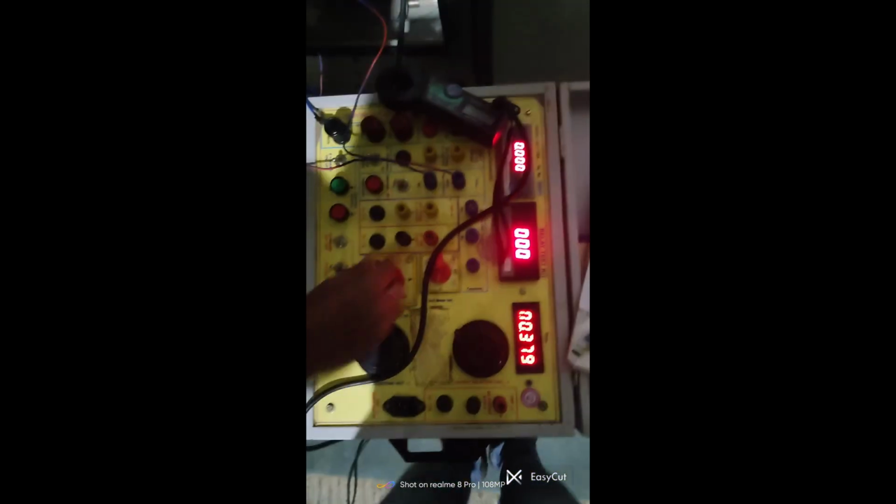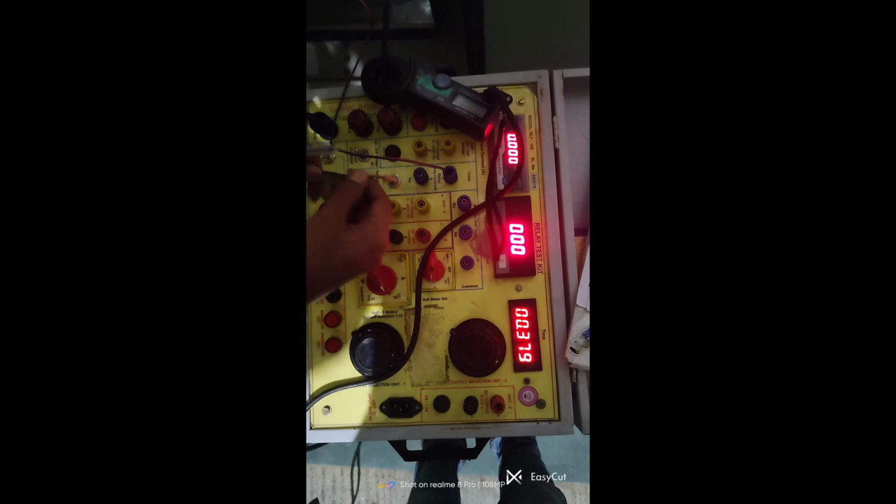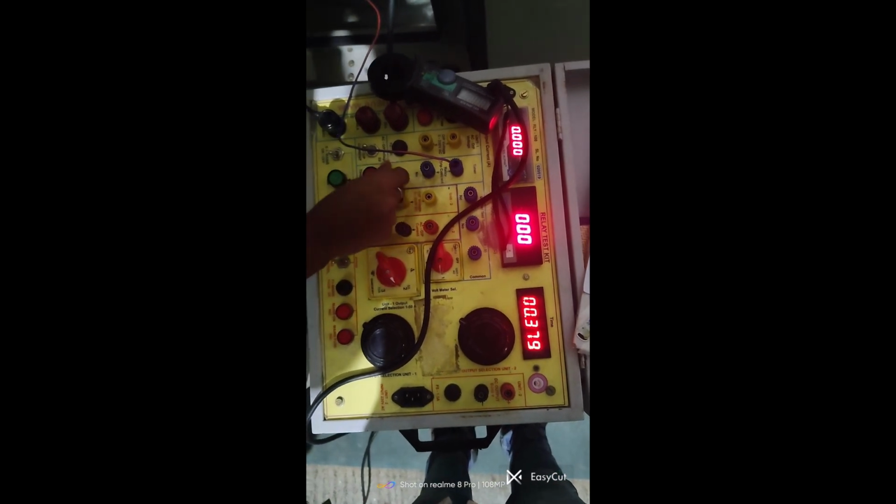So okay, we can set the current in the relay. We remove the cable and the contact was changed.